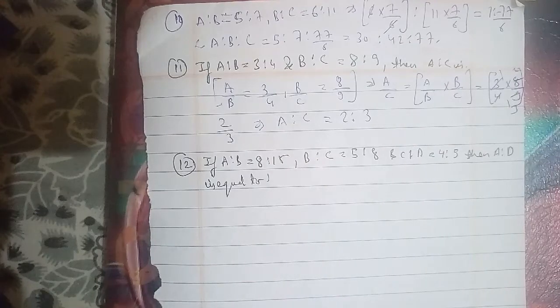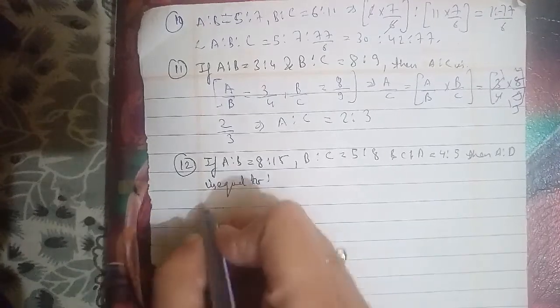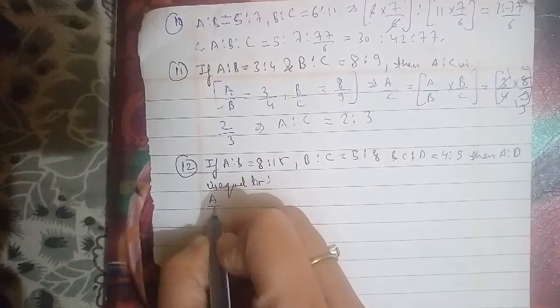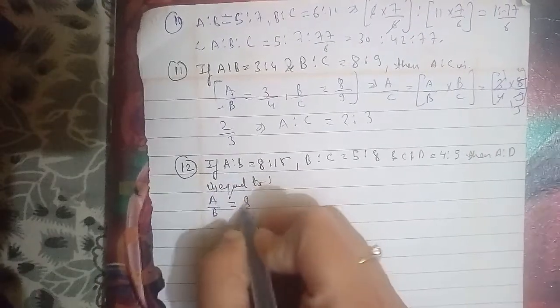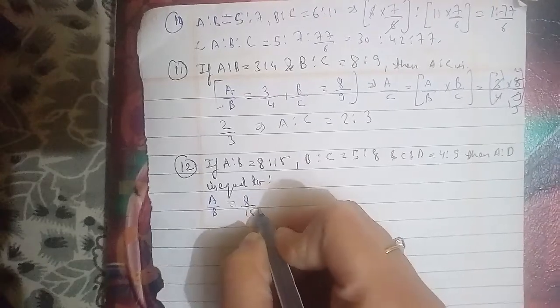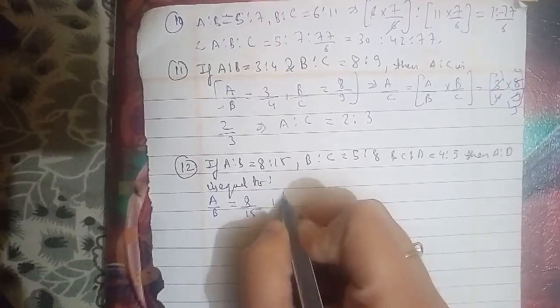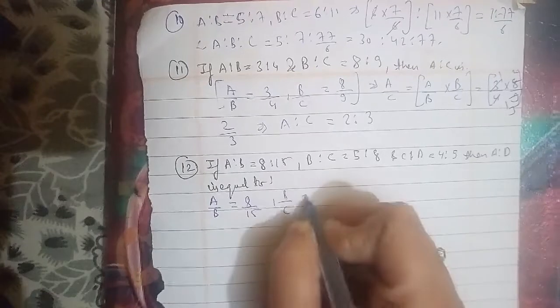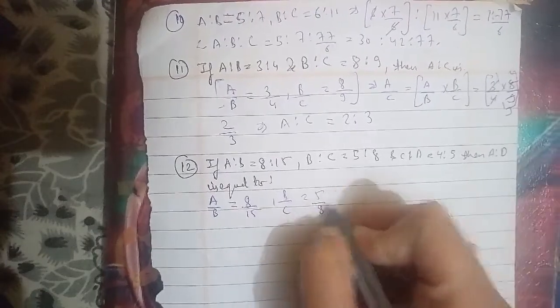So we find it out. A upon B equals 8:15, B ratio C equals 5:8, and C ratio D equals 4:5.